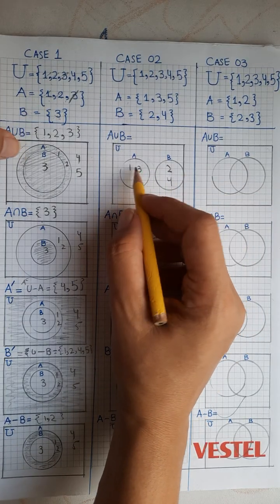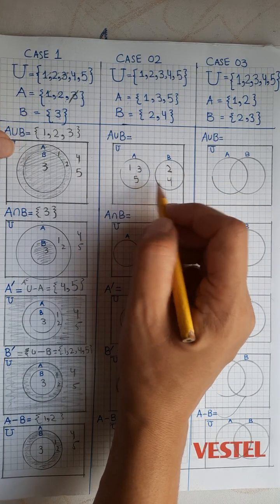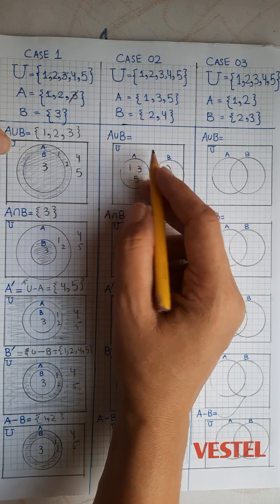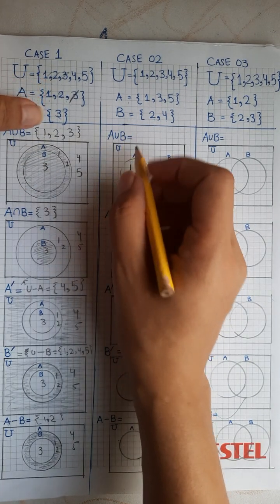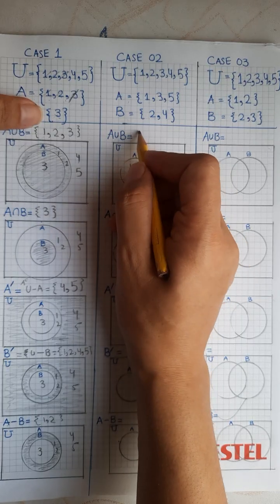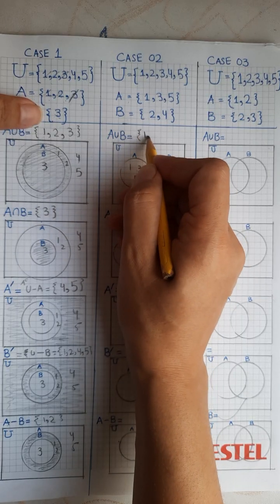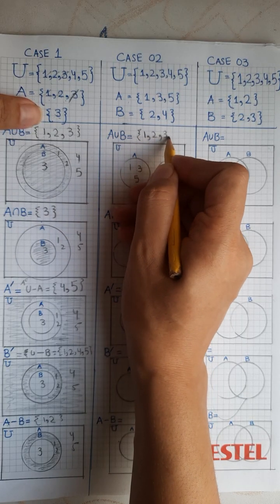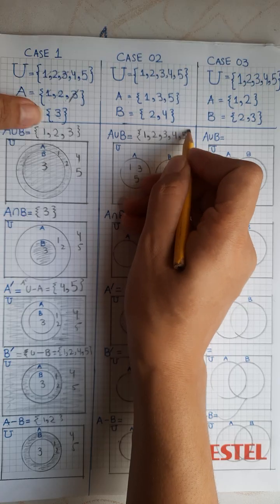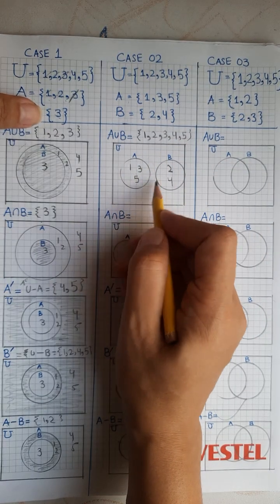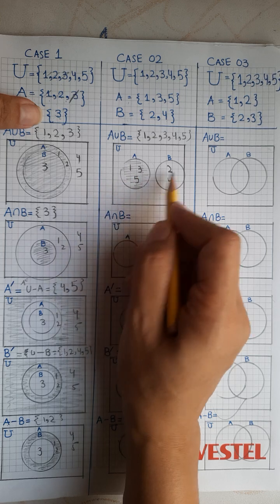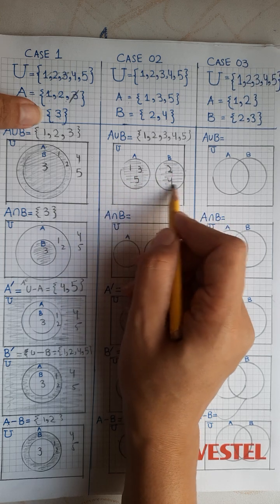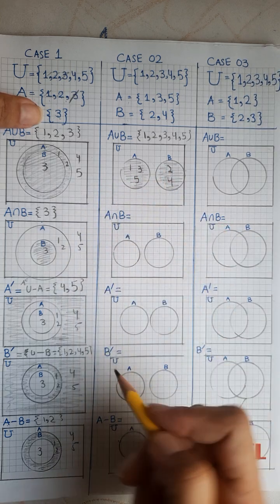Now all the elements are covered, 1, 2, 3, 4 and 5, so you don't need to write anything in U. Now let's find A union B, which again is the combination of the elements of A and B, which is 1, 2, 3, 4 and 5. So 1, 2, 3, 4, 5 appear in these two circles. So we are going to shade these two circles, right? Because this is our answer.